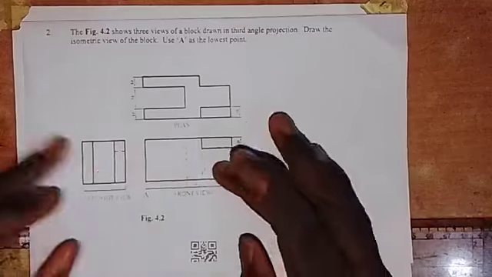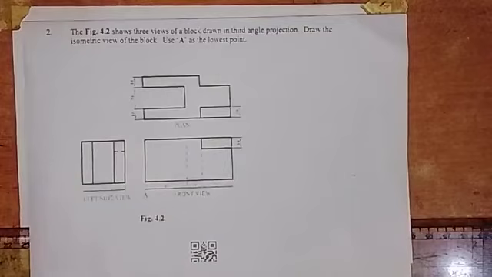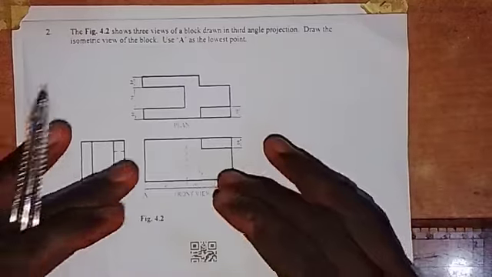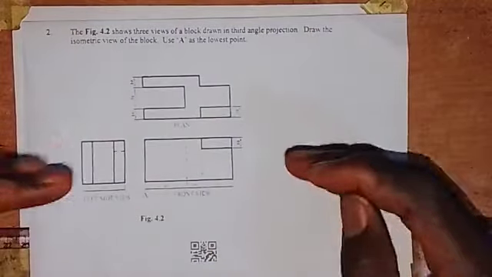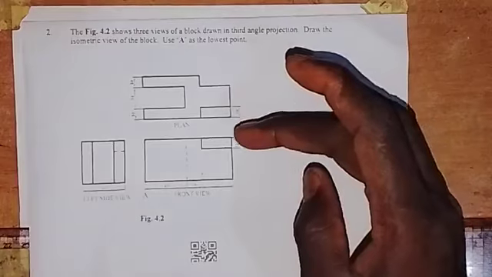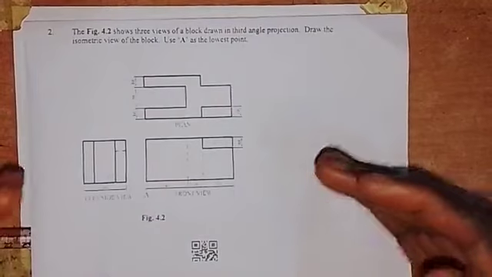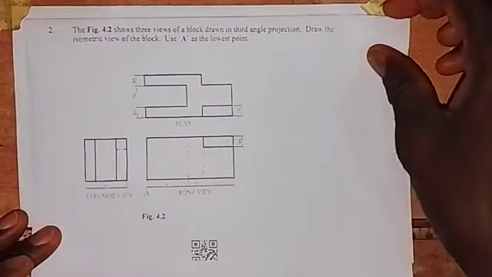So now this is the front elevation. What I'm going to do first is produce an isometric block, or a cuboid. Then I will bring out the shape that we have here in the front elevation and also in the plan. I'll be explaining the parts as we go on constructing this isometric block. So let's make the cuboid first.